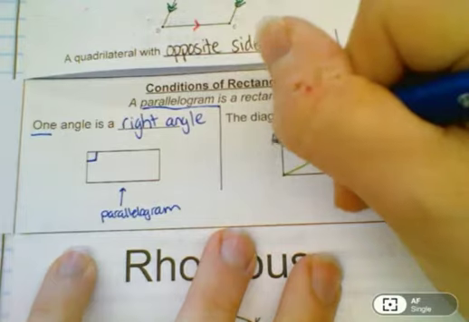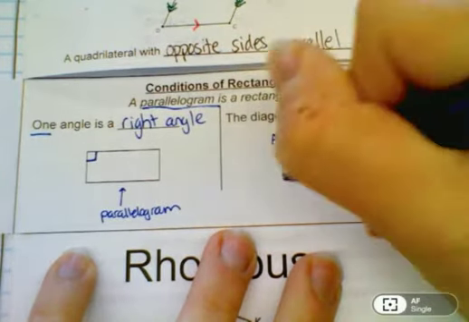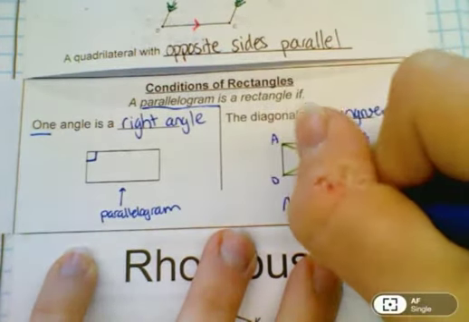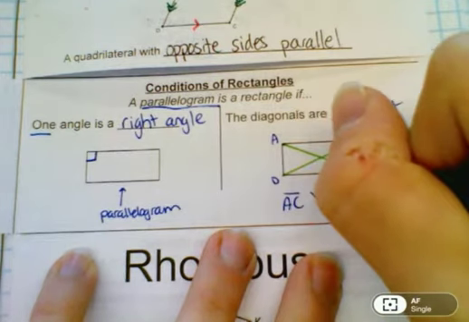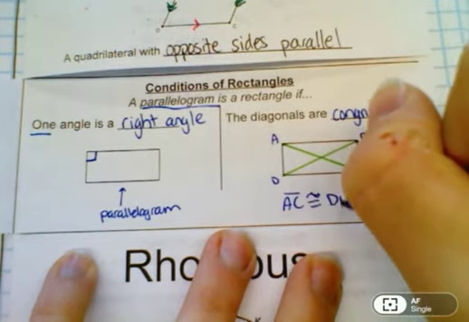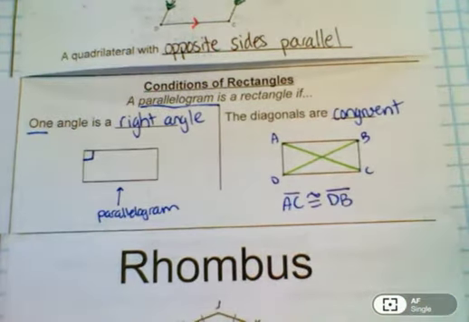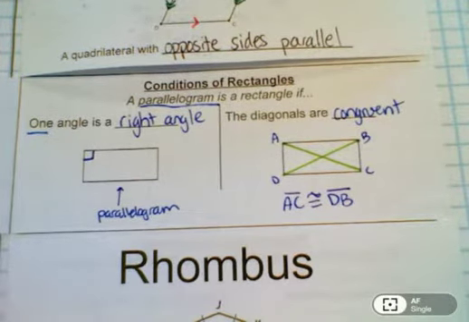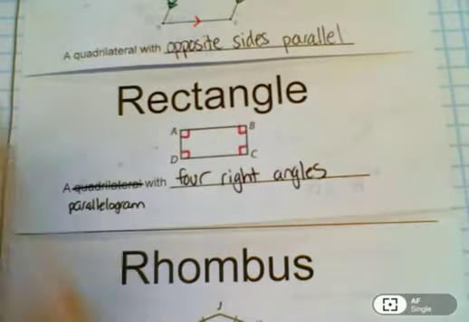And so I'm going to have to label these again to show congruence. So if AC is congruent to DB, and we started with a parallelogram, then we can be sure that it's a special kind of parallelogram called a rectangle. So before we move on and do the rhombus and squares, I want to do an example using just rectangles.